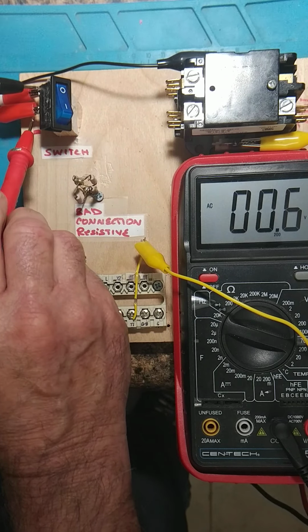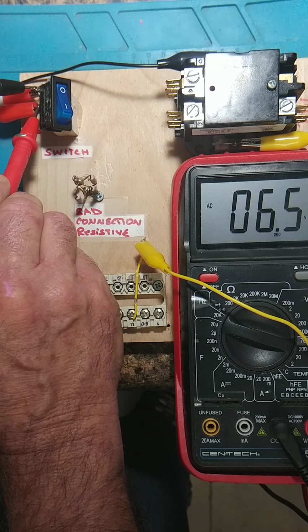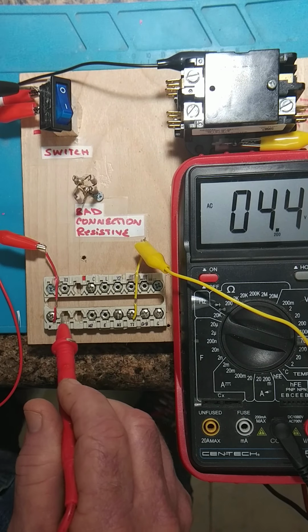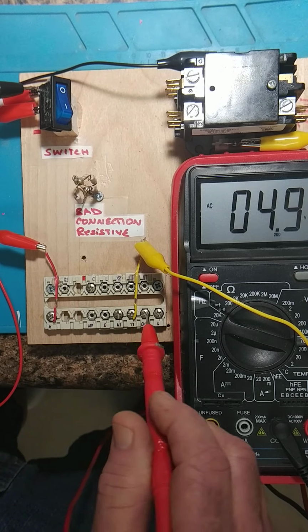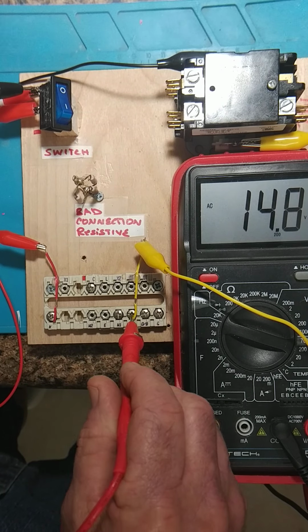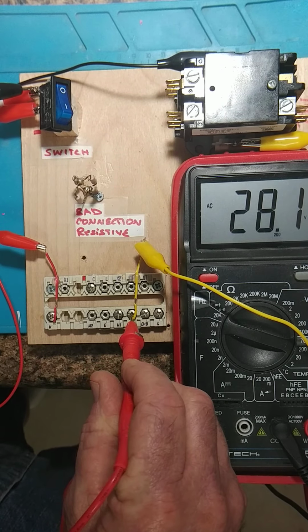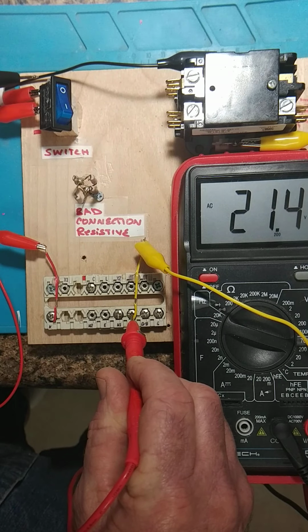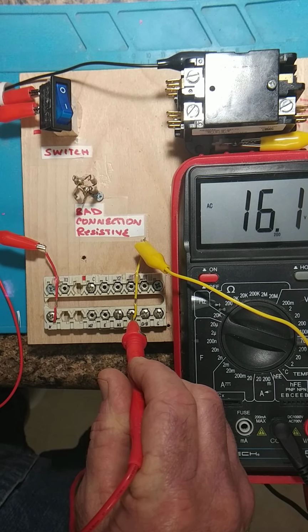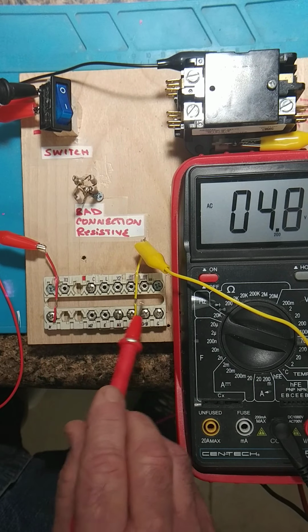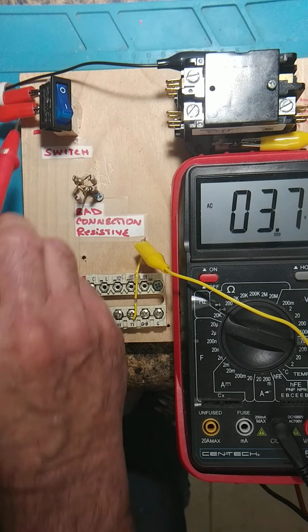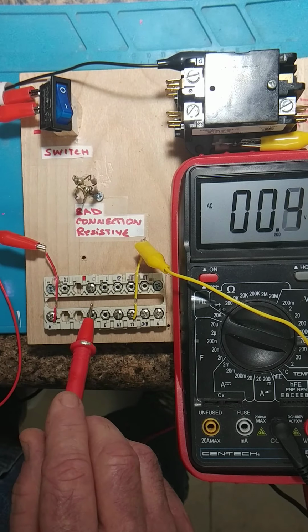So if I go between here and here, I'm going to get nothing. And if I go between here and here, I'm going to get nothing. But if I go between here and here, I get it. Now, why is that? Why do I have it between 24 coming into my float switch and here? Well, I've got an open here, my thermostat's not calling, and I've got an open here.